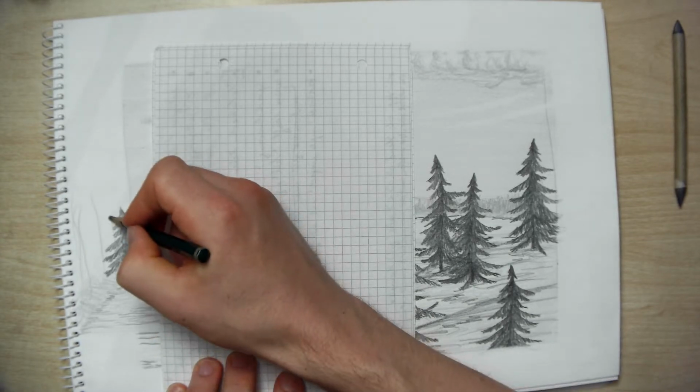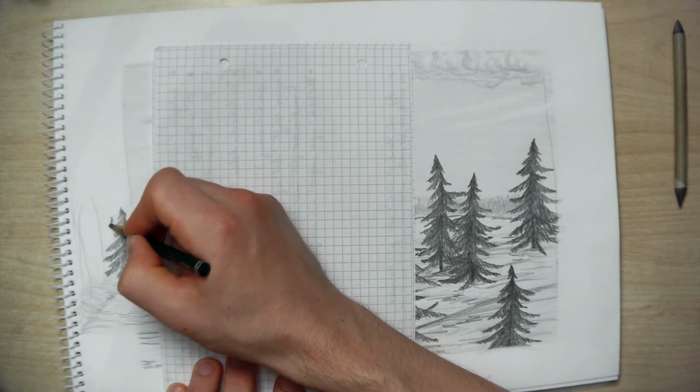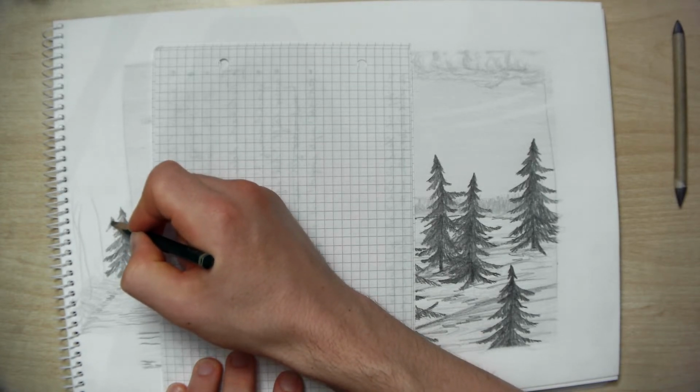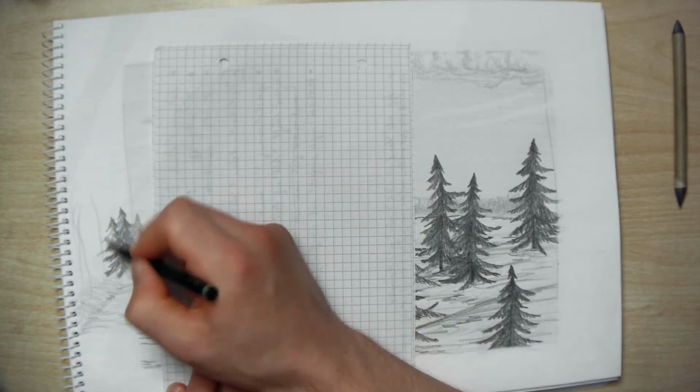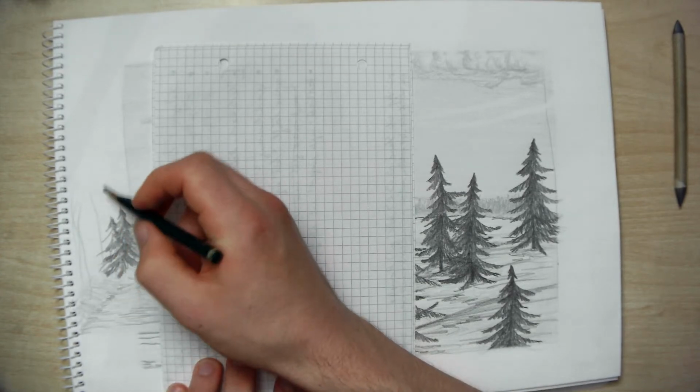Right there. Next one over here. Couple branches to the right, and then some to the left.